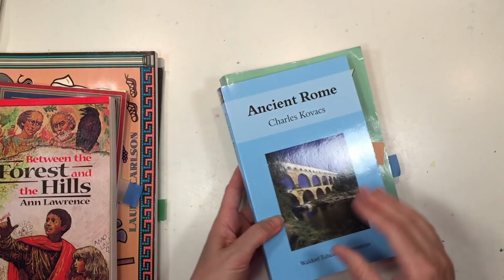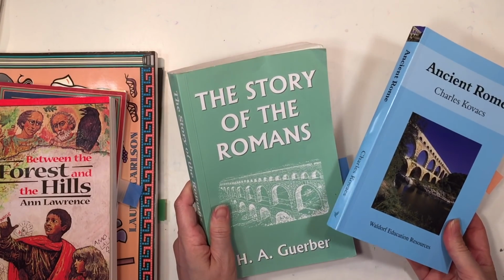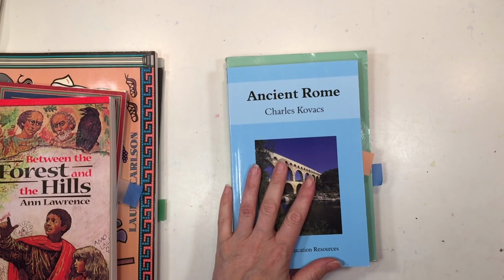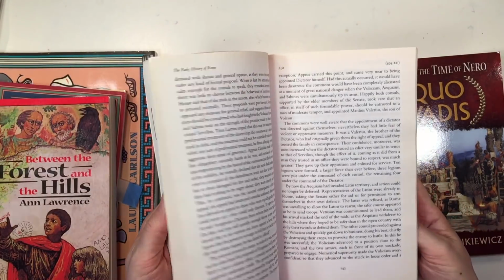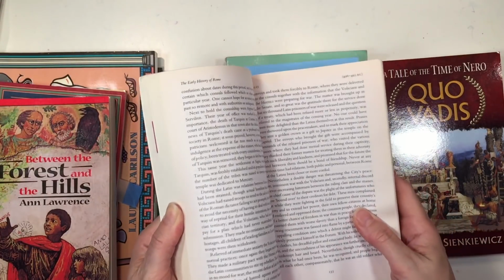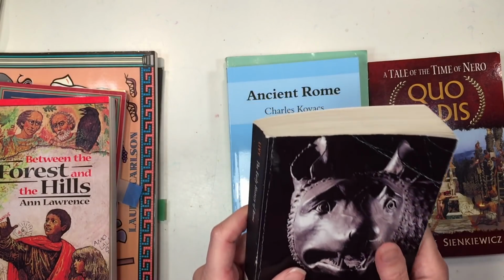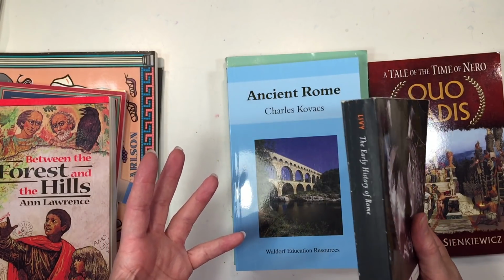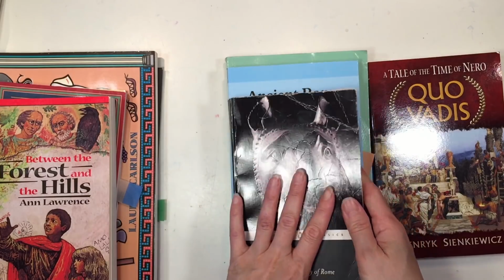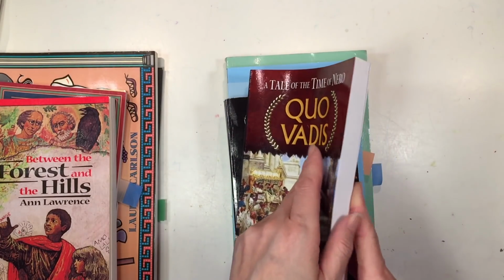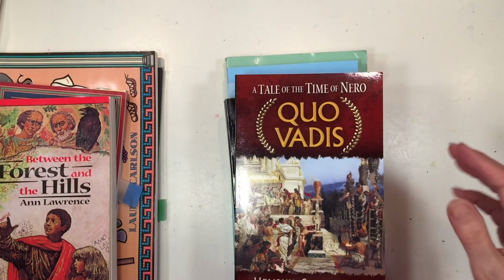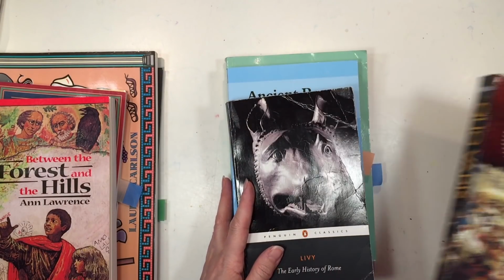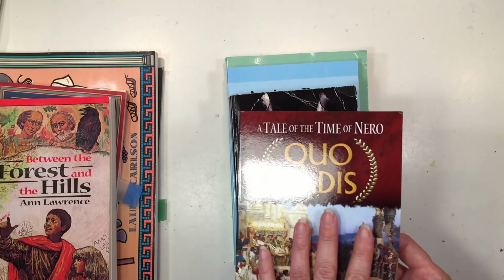The 2 resources that we'll be using throughout are The Story of the Romans and Ancient Rome. I may use this book as a resource guide for more information if I needed to put together a particular lesson that I felt I needed more information, but I don't think I'm going to use it. And this book, I really don't think we're going to get to. It just seems too dense, and at this point, with all of the other resources that we have, I don't think that I will be devoting any time to this book.